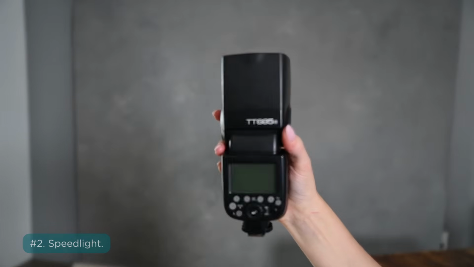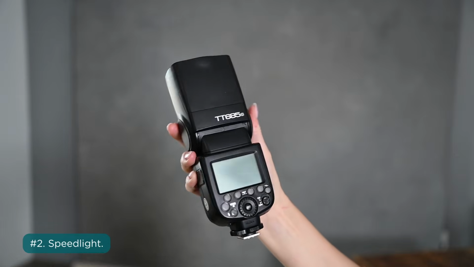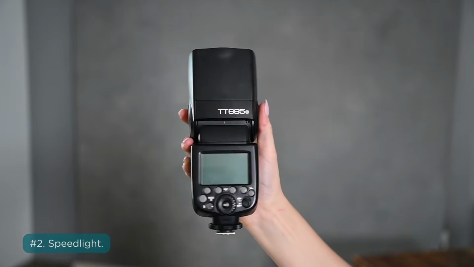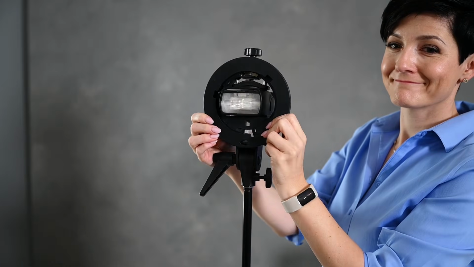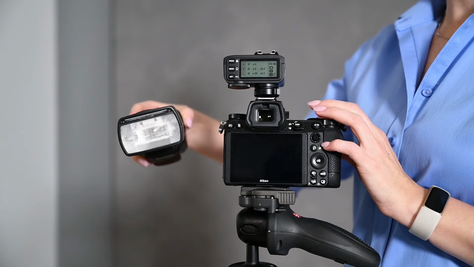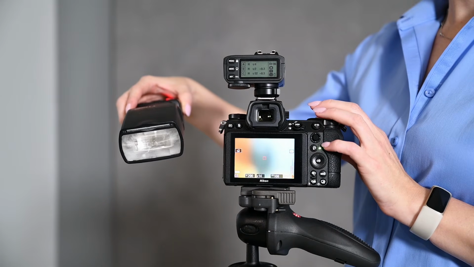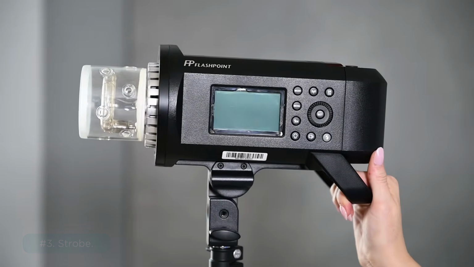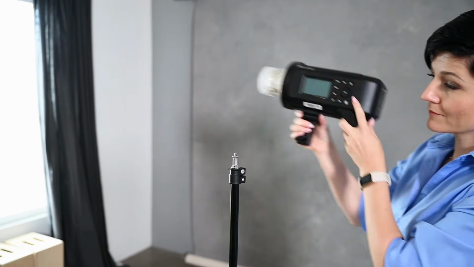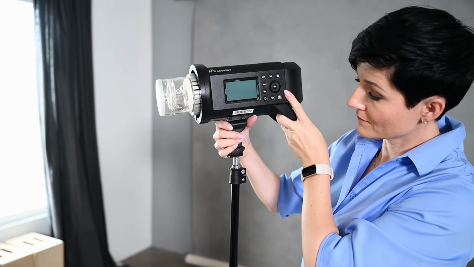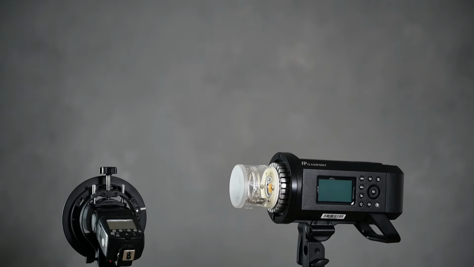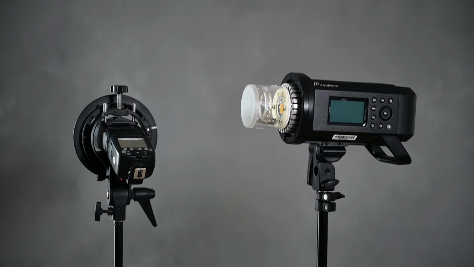So number two is a speed light, which is a small pocket-sized flash-based light, and they are a great bang for your buck in terms of putting out a lot of light but being the most affordable on my list of recommendations. And then number three is a strobe, which is another flash-based light, and they are larger than speed lights physically. They're also more powerful. And they also have some other helpful features that can make them especially appealing to food photographers. But again, I'm not gonna get ahead of myself, more on that to come.